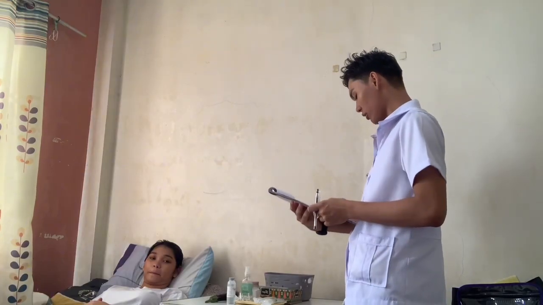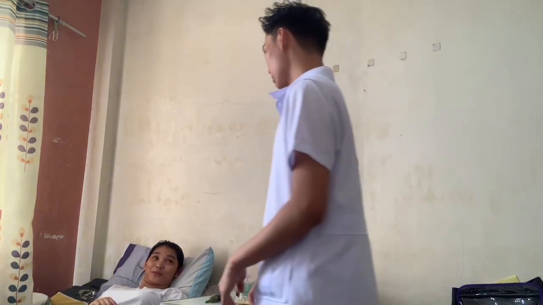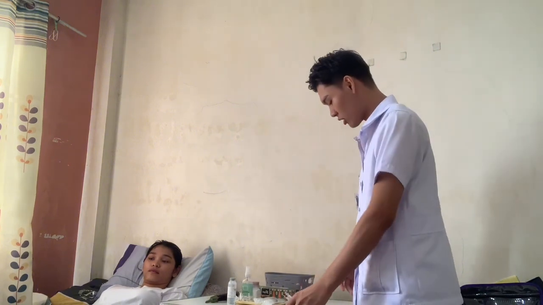Today, ma'am, I am going to perform a subcutaneous injection to your shoulder. Before doing the procedure, I am going to assist the patient into a comfortable position. Now, after doing that, we will educate the client regarding the medication that has been prescribed by the doctor.